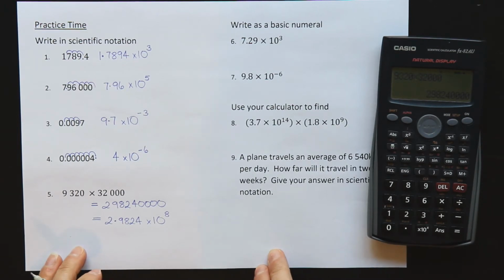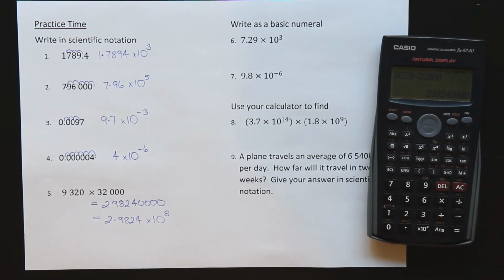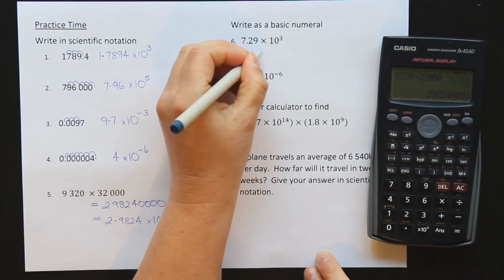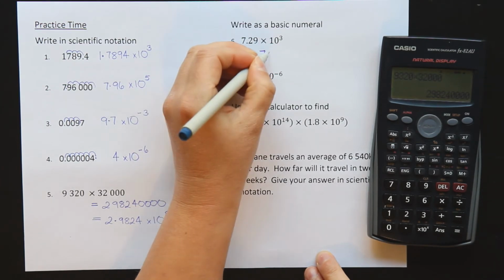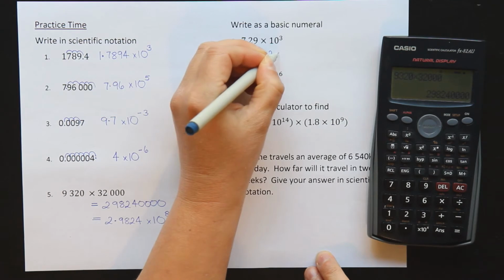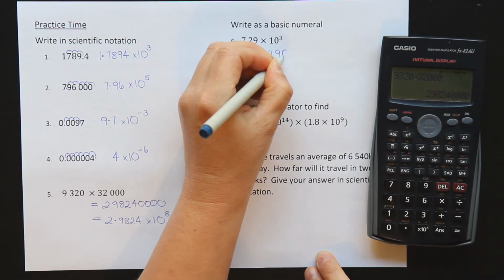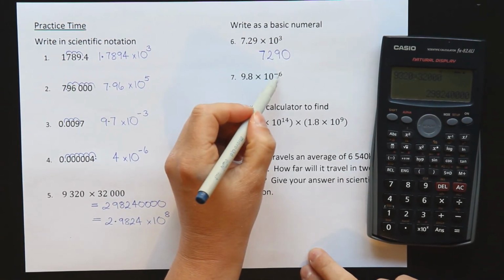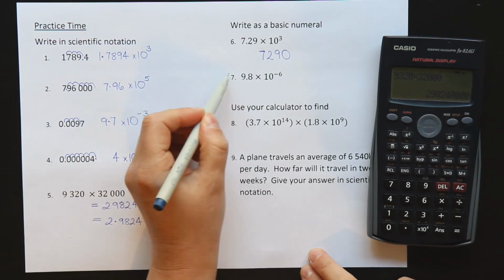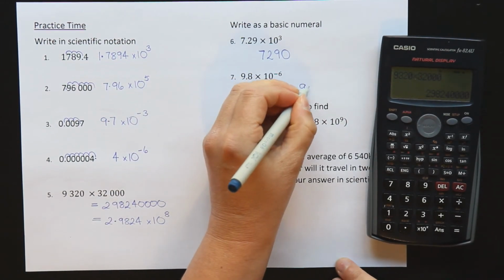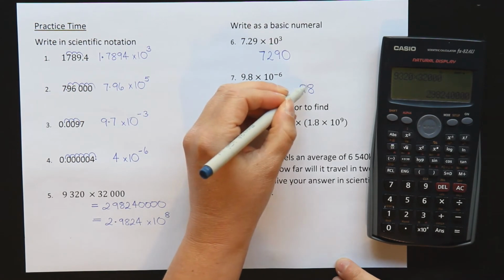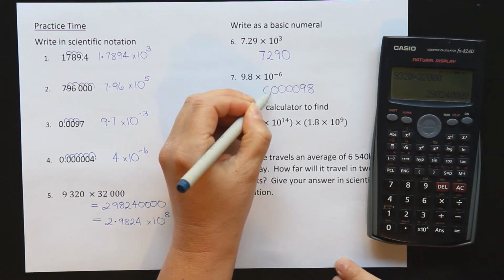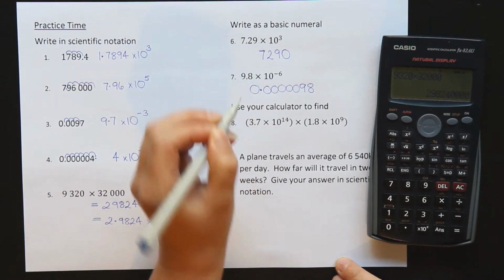Okay, questions 6 and 7, we want to put them back as a basic numeral. So a power of positive 3, I need to jump 3 places, making it bigger. So the 7 isn't one of the spots, but the 2 is one. So it's one spot, 2, and to do the third one, I'll have to add a 0. For question 7, I have a negative power of 6, so I need the decimal point to be moving this way, making it smaller. So I'll have the 9 and the 8, I'll write those down first. 1 will jump the 9, 2, 3, 4, 5, 6, and then the decimal point.